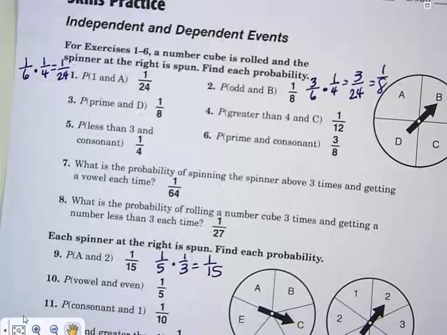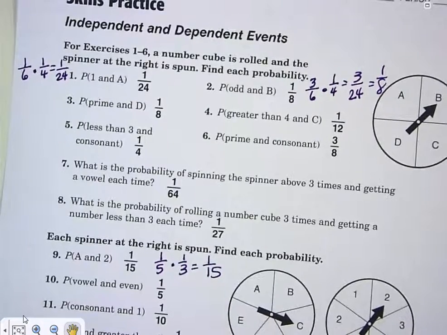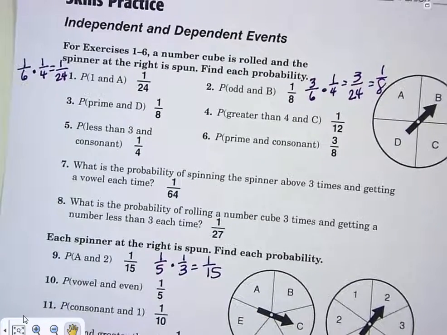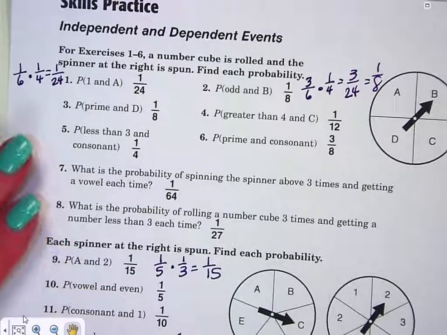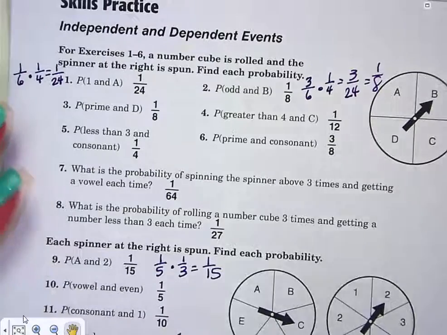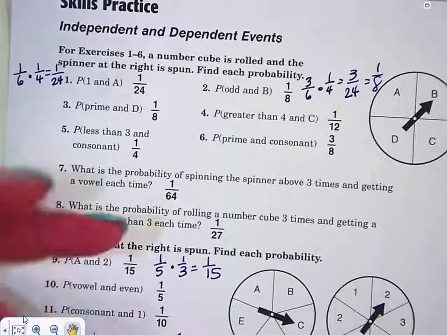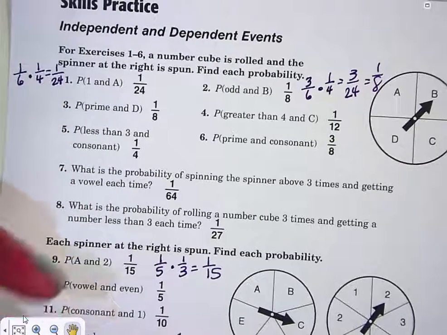I got that, but I got like 1/6 and 1/4 and I didn't do that. But isn't that what we said on our notes the other day? We even highlighted how you find the probability of compound events is multiplying. And it doesn't matter if they're independent or dependent. You always multiply to find the probability of a compound event.